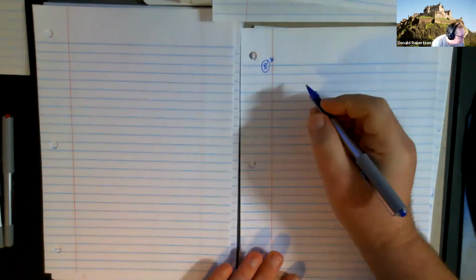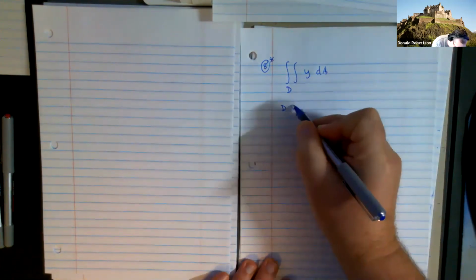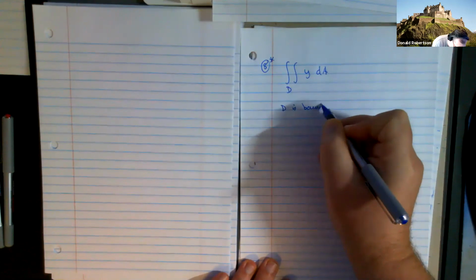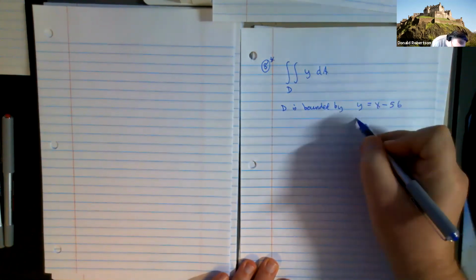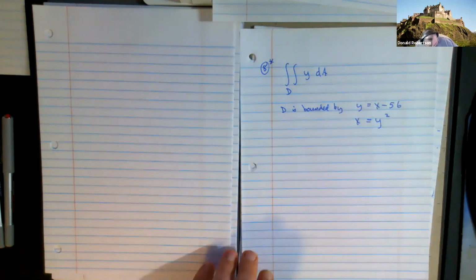Okay, this is a version of question 8. You're given a double integral of y, and the region is D, so it's very generic. And D is bounded by y equals x take away 56 and x equals y squared. So there's going to be some kind of region generated by this, and it's not that clear yet what this region is.